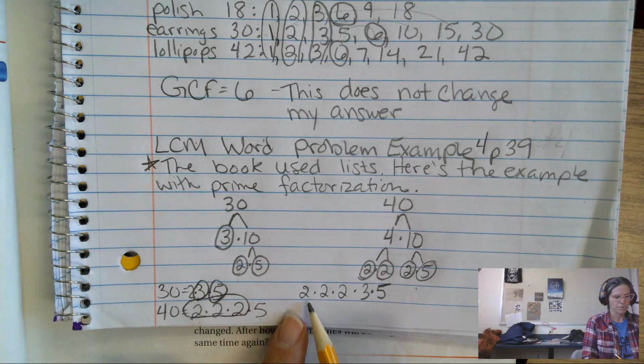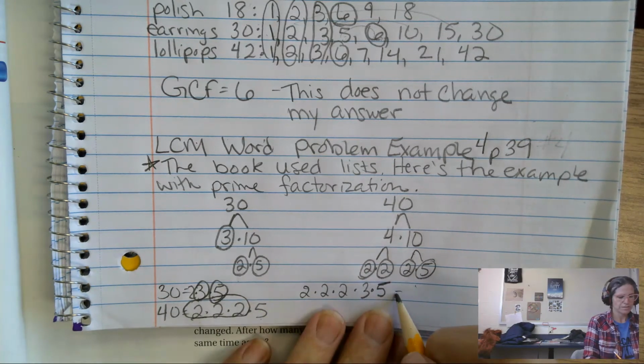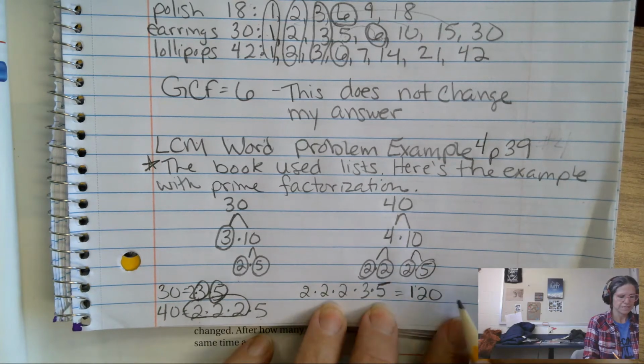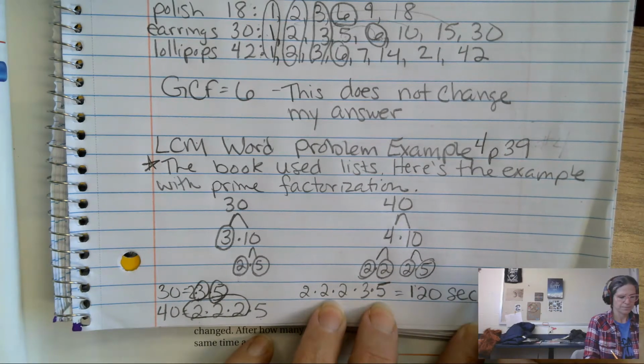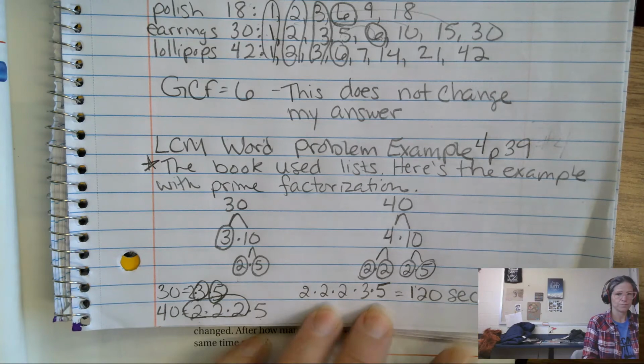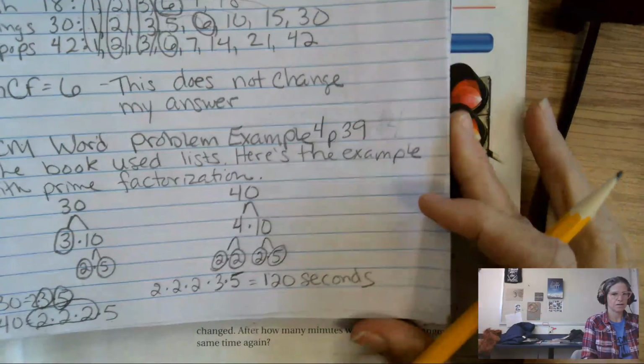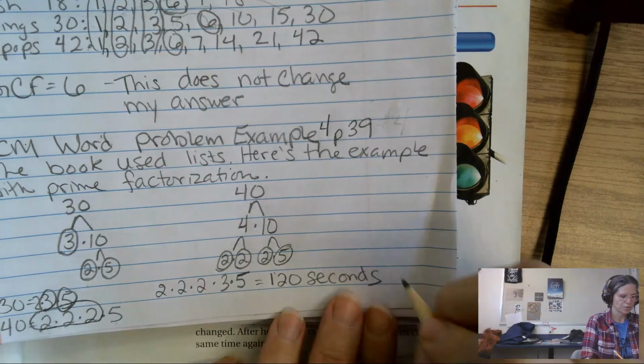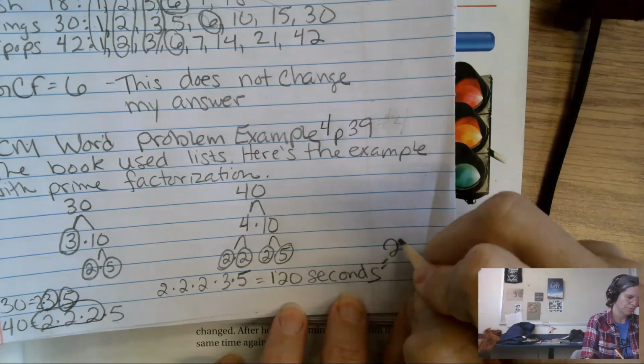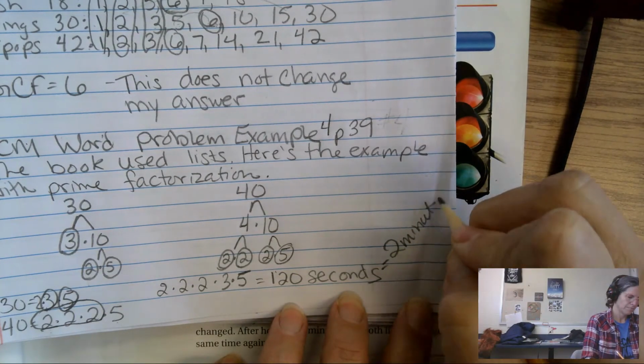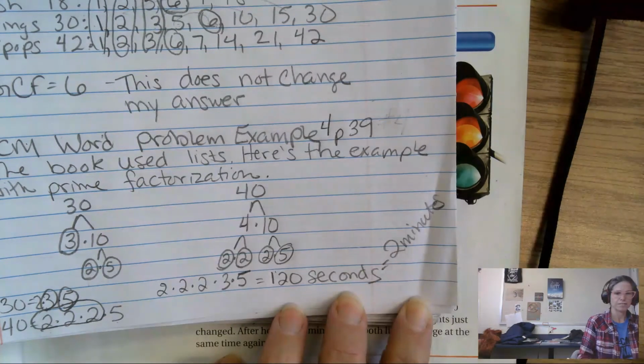And you multiply all that together, and it still equals 120 seconds, which equals 2 minutes. So your LCM is the same.